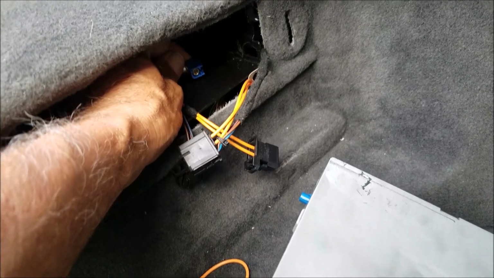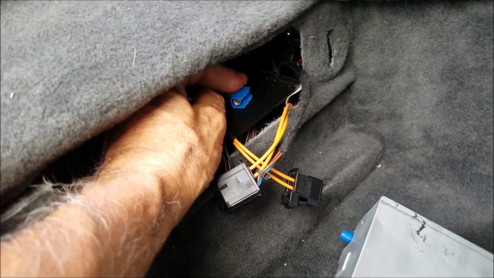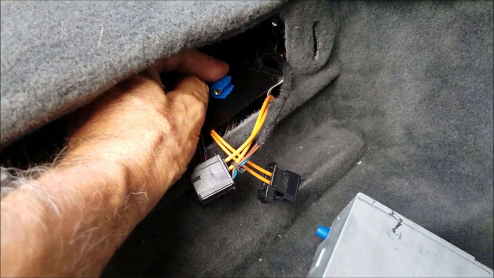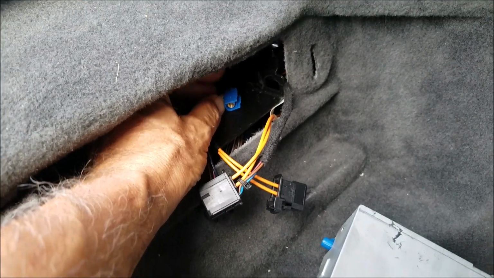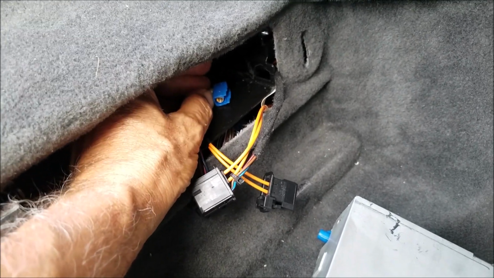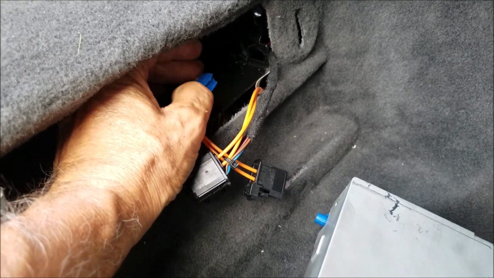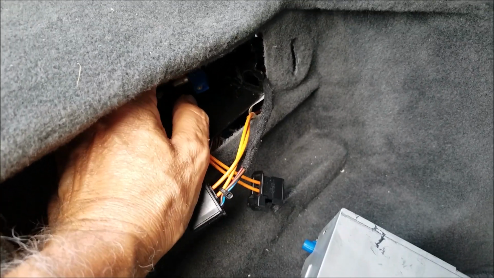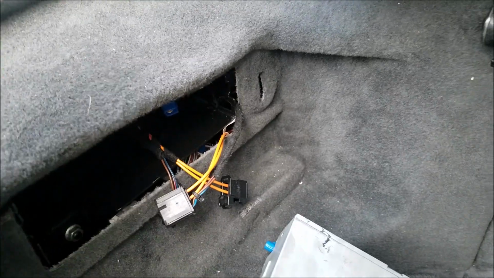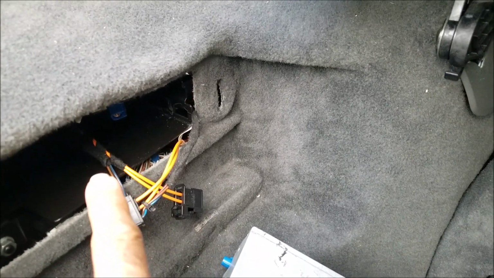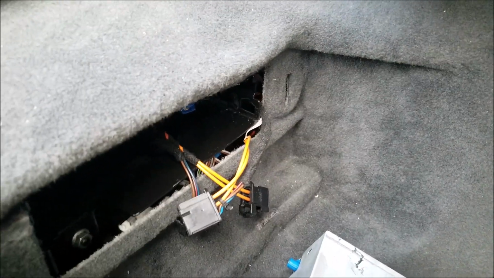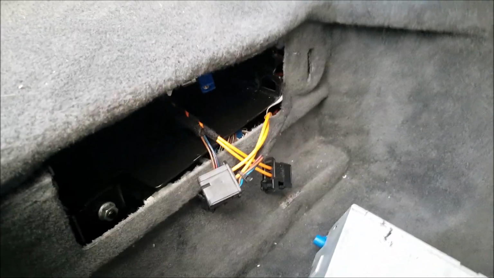This is the antenna wire. As you see, it comes all the way almost to the end of the mounting bracket for the navigation unit. So by the time you bring it to this point, it's going to get separated or break off. So you have to be careful. I would suggest removing the whole carpet and this compartment in order to remove the navigation, because that antenna wire might get broken in the process.